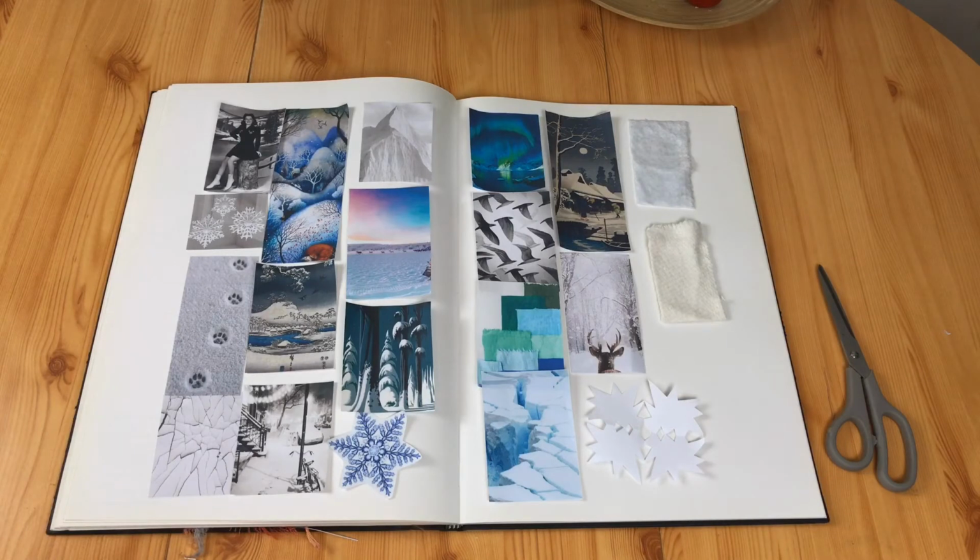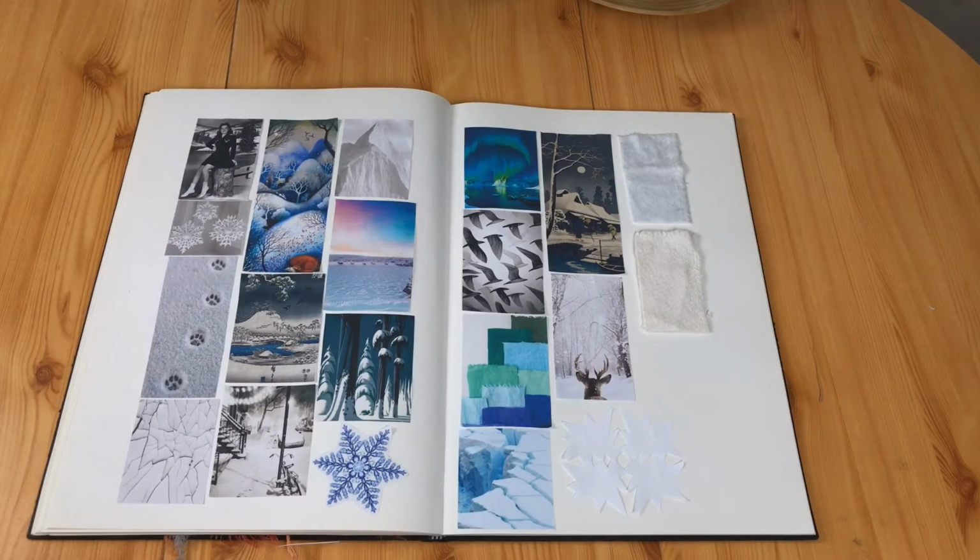After I'm happy with my layout, I'm going to start gluing the images down. I have now done this initial mood board in my sketchbook, and I'll show you how I would do this on the computer.